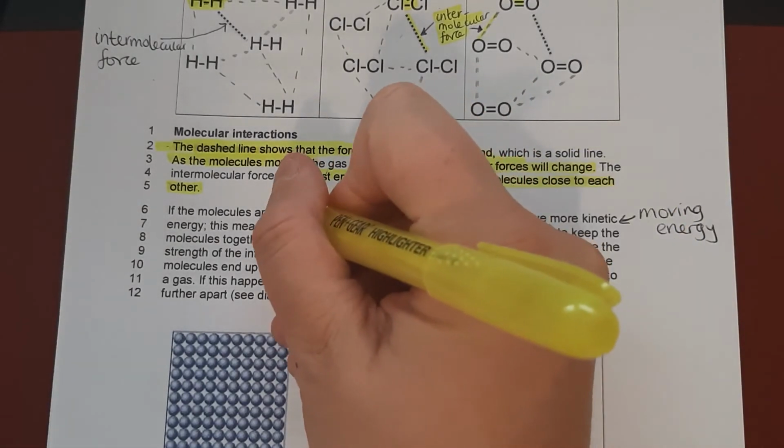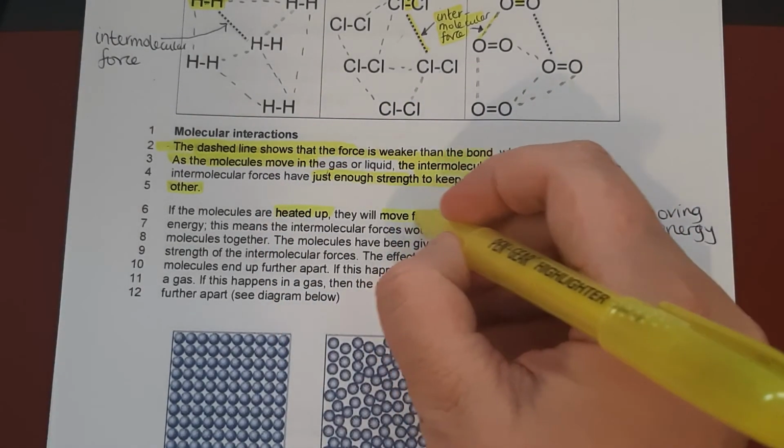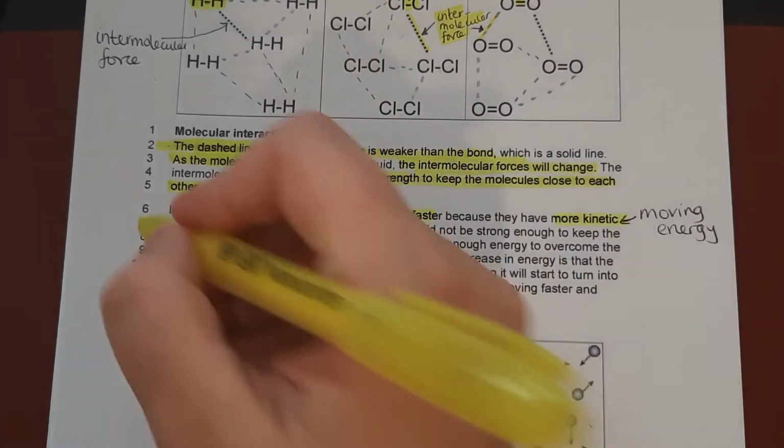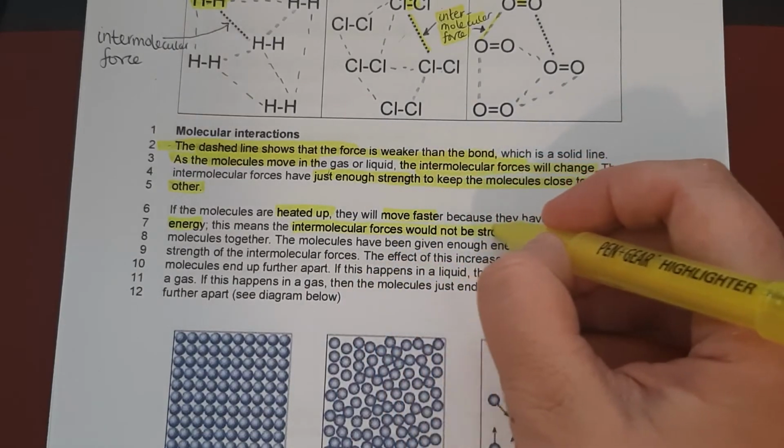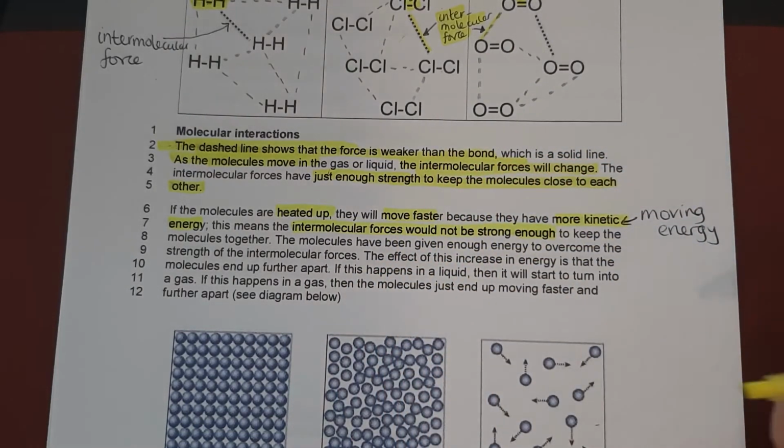So when we heat up molecules, they move faster, they have more kinetic energy, and then the intermolecular forces would not be strong enough to keep them together.